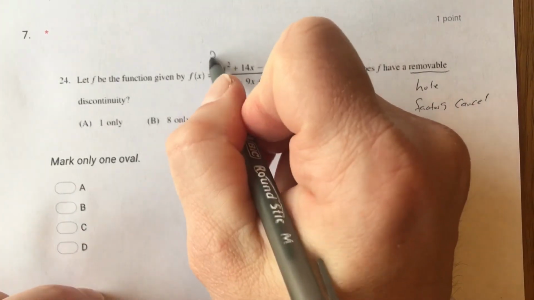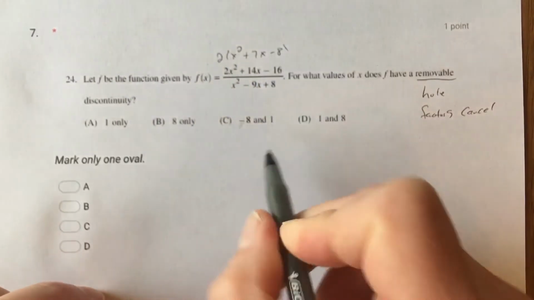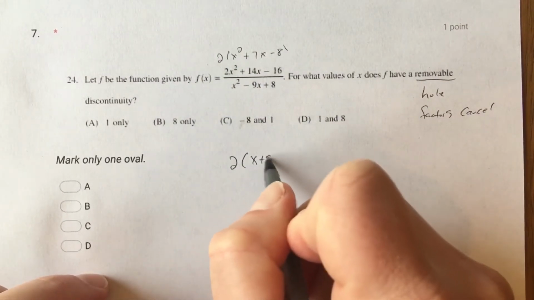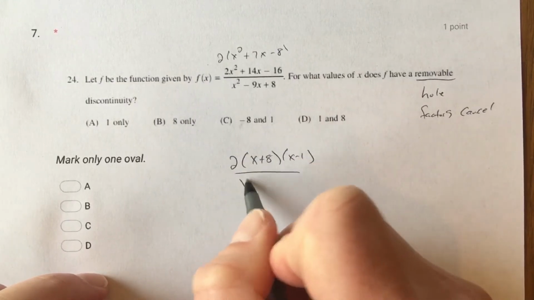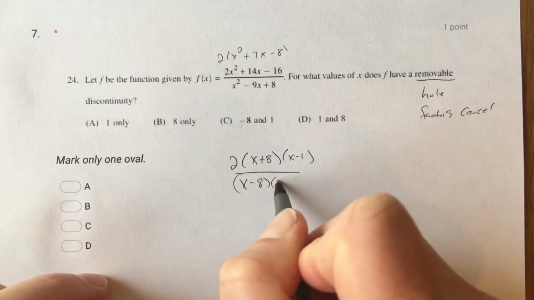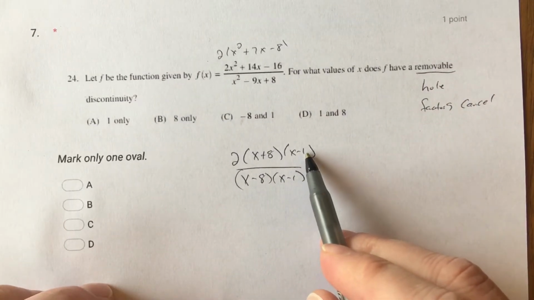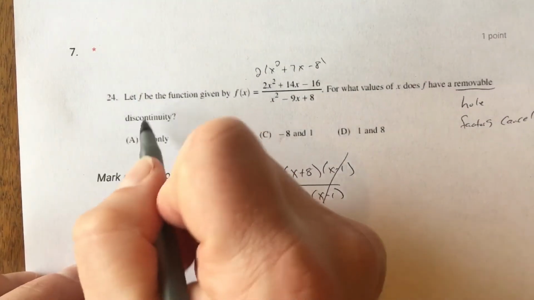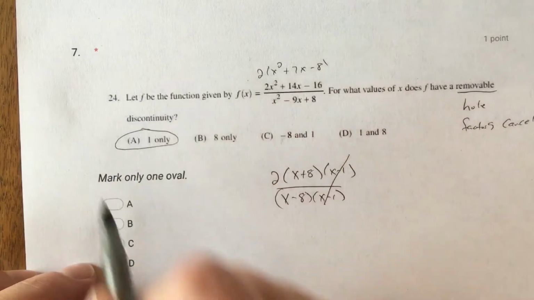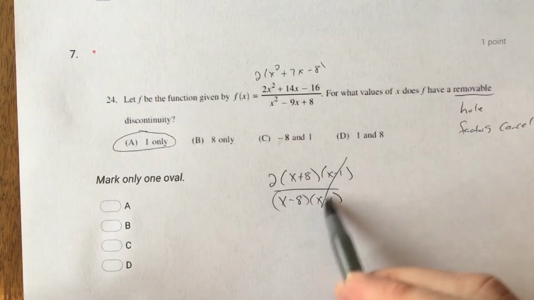So if I pull a 2 out, we're going to have x squared plus 7x minus 8. That's going to factor into (x plus 8)(x minus 1). On the bottom, that's going to factor into (x minus 8)(x minus 1). So out of there, we can see that the only one that cancels is the x minus 1. So 1 will be our only removable discontinuity. So it's just a matter of factoring and understanding what cancels.